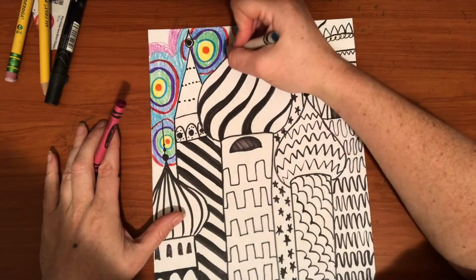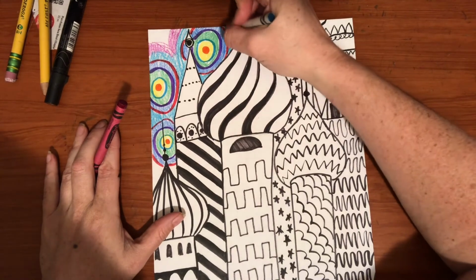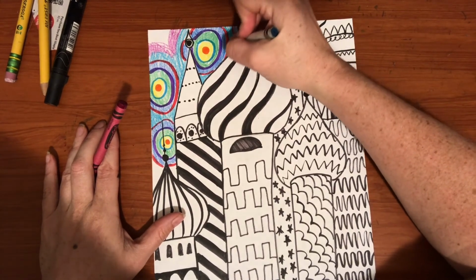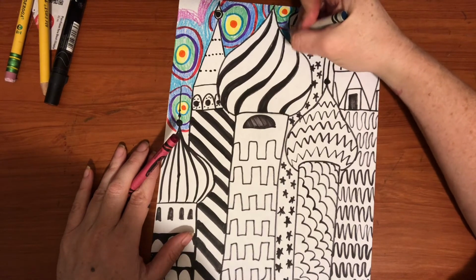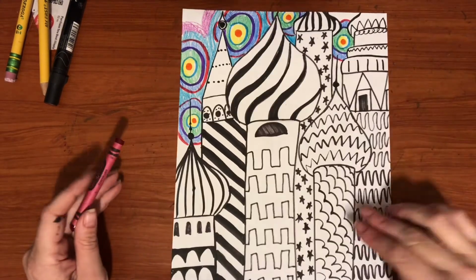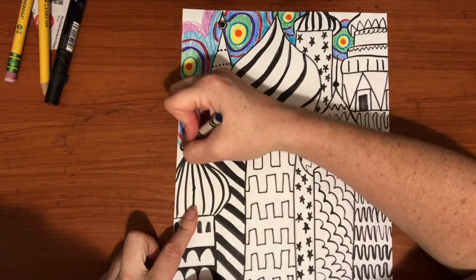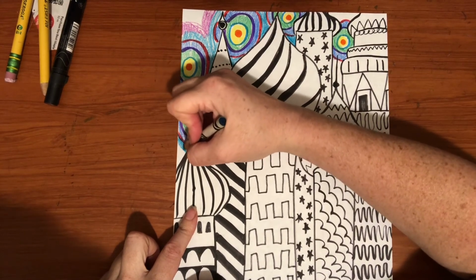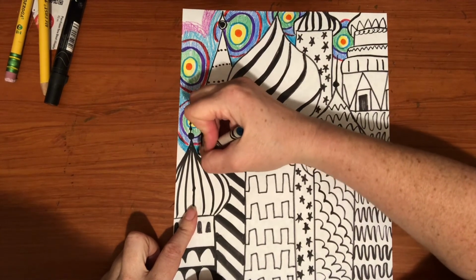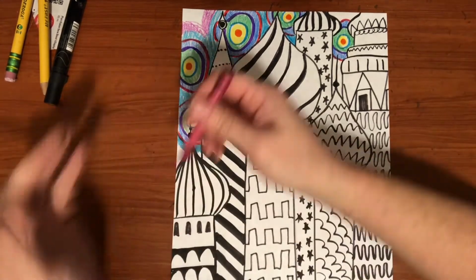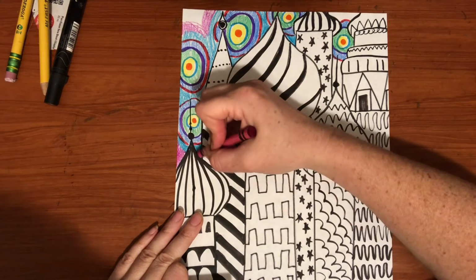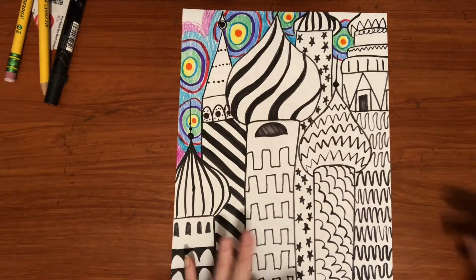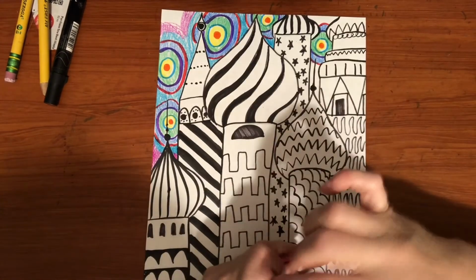But we want to make sure we keep the color just in the background. And already it starts to look so cool because the background kind of makes those cool buildings you drew pop forward. And so you're just taking your colors and adding to that sky until you're satisfied and the whole sky has no white space.